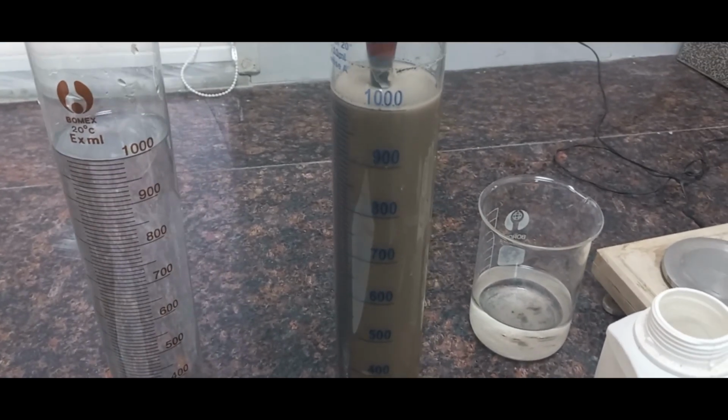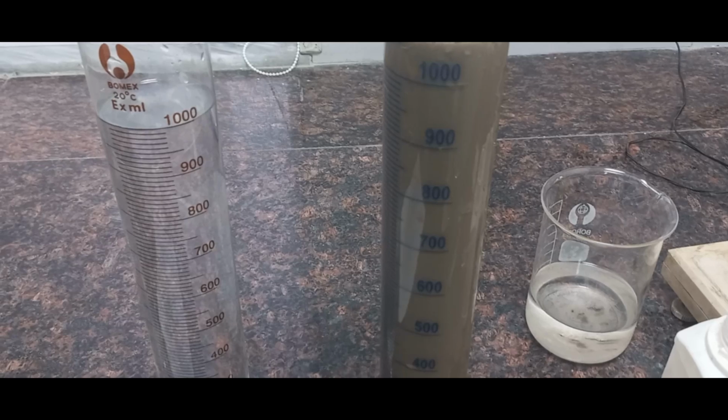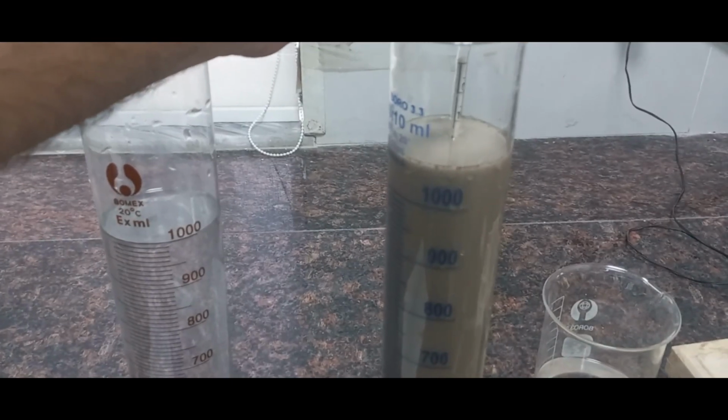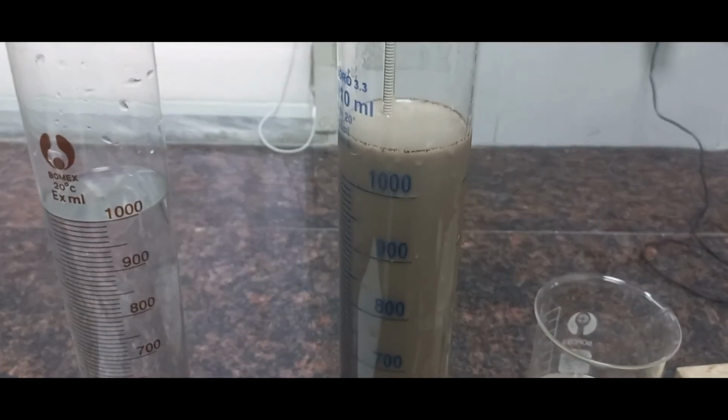Now we will take the 2-minute hydrometer reading in the soil suspension cylinder.